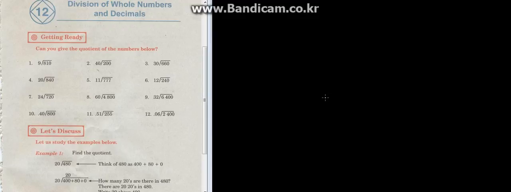So in lesson 12, we are going to learn the divisions of whole numbers and decimals. So let's get started with getting ready. It says right here, can you give the quotient of the numbers below? So what was the quotient, by the way? Let's review the terminologies. So 810 divided by 12.